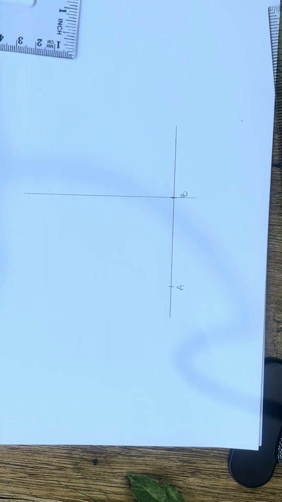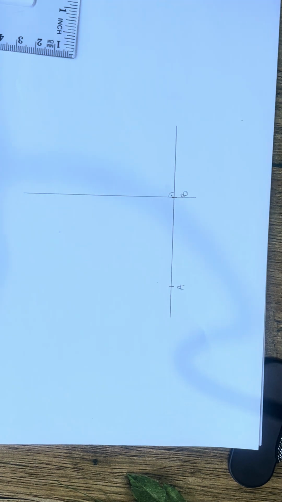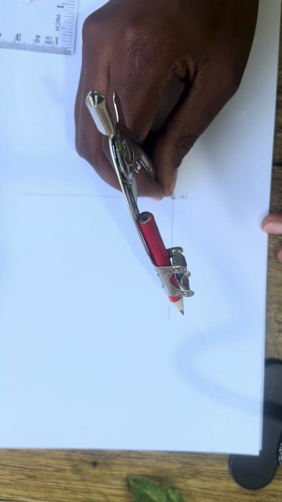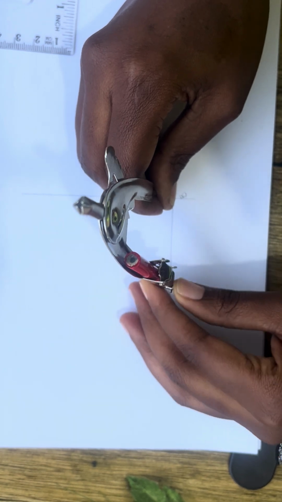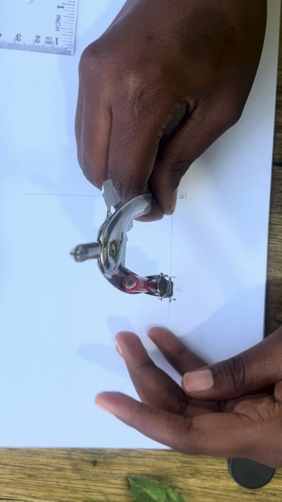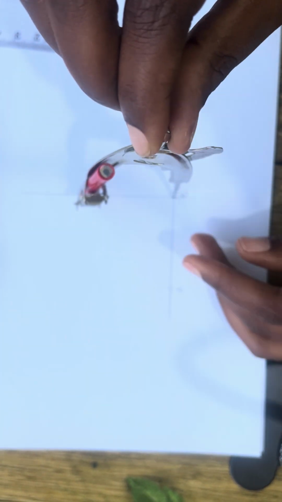Okay, this line is perpendicular to the first line. So, since the polygons have the same side, we'll take the distance AB, and we'll name this point C.